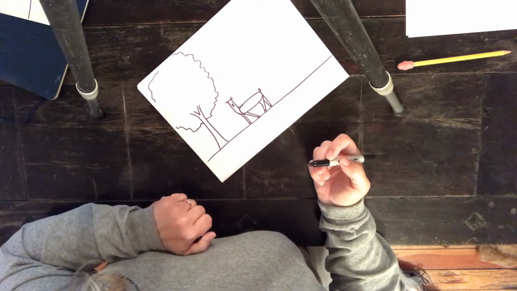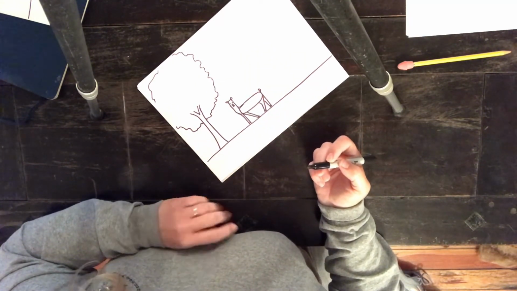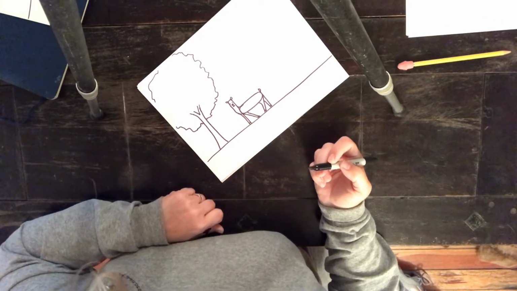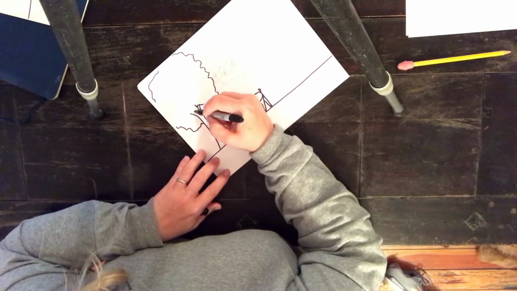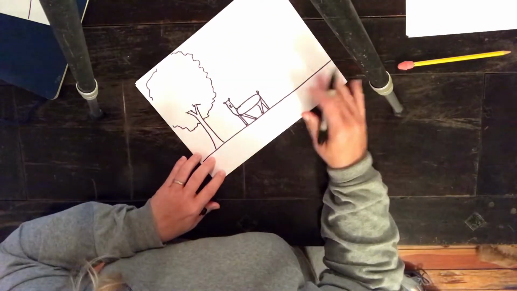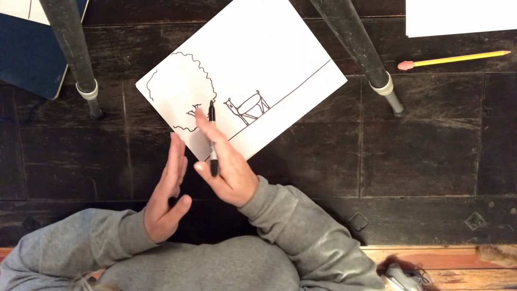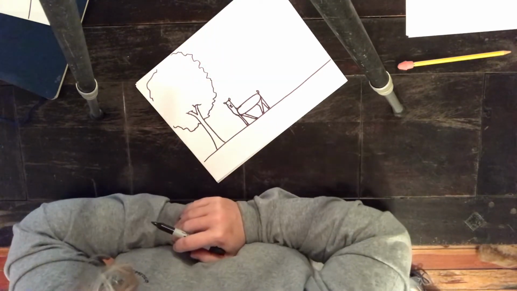Try not to draw little popsicle or lollipop or broccoli trees with the little tiny top. Try to make them look a little more realistic. And then I do these little lines to show where the branches are going up into the leaves.